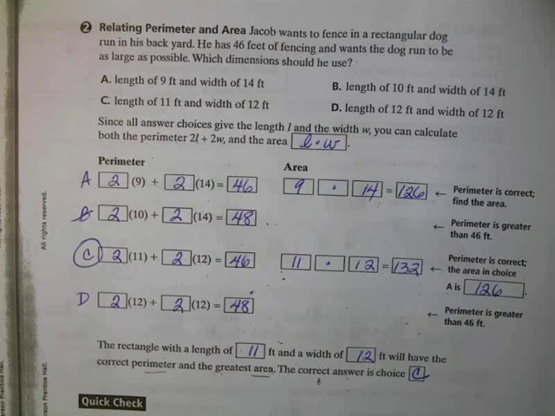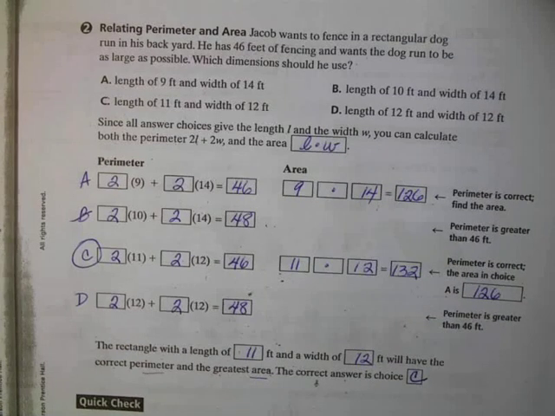Okay, you have a couple of quick checks here, and bring in any questions or concerns.